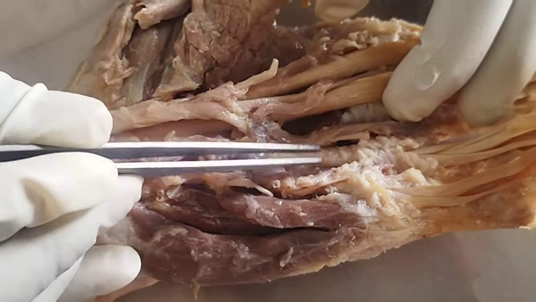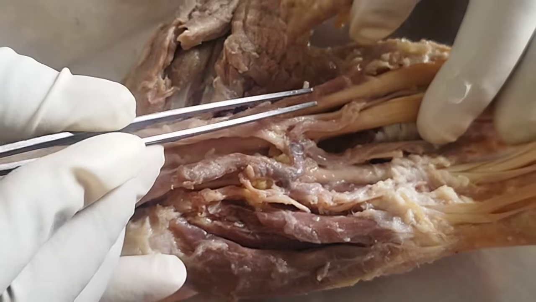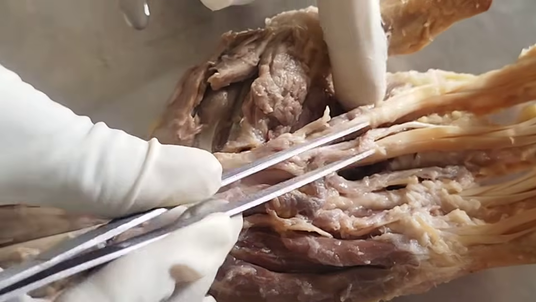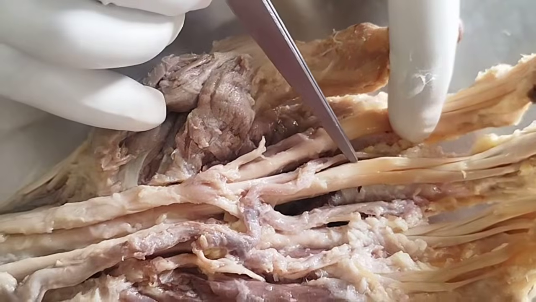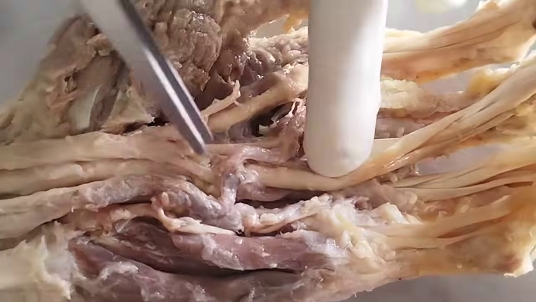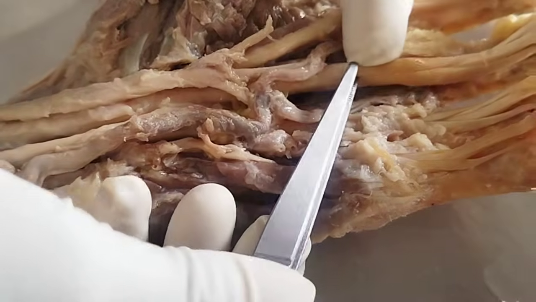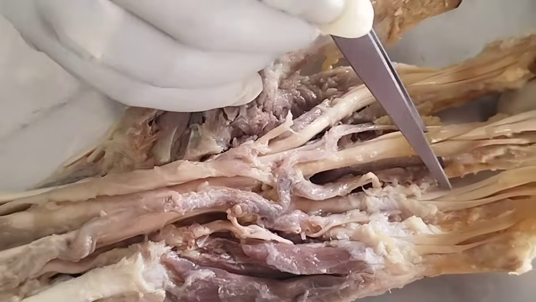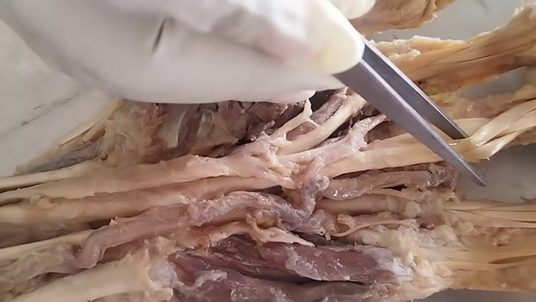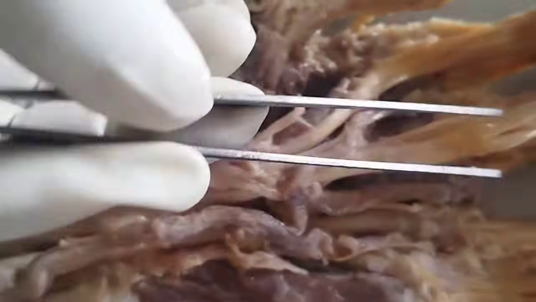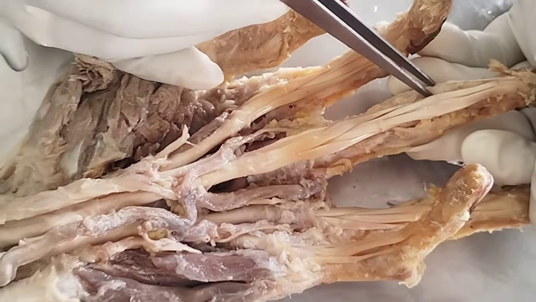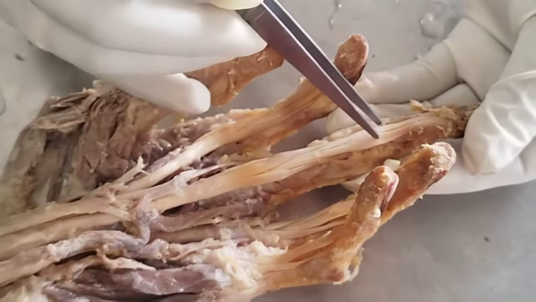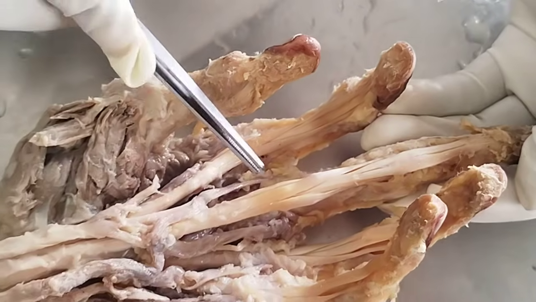So these are the 4 lumbricals. They take origin from the flexor digitorum profundus tendons. See the flexor digitorum profundus tendon. The superficial tendon splits into 2, and these 2 slips insert at the base of the middle phalanx, whereas the deep tendon goes to the base of the distal phalanx. This is the distal phalanx. See how it divides.